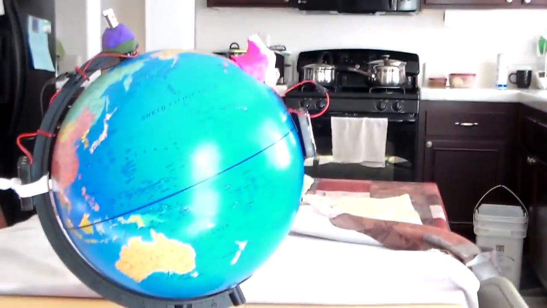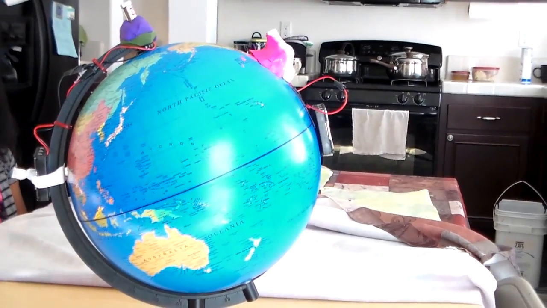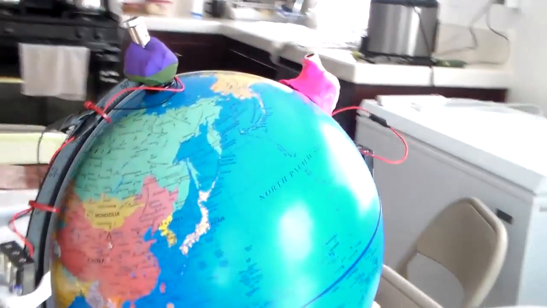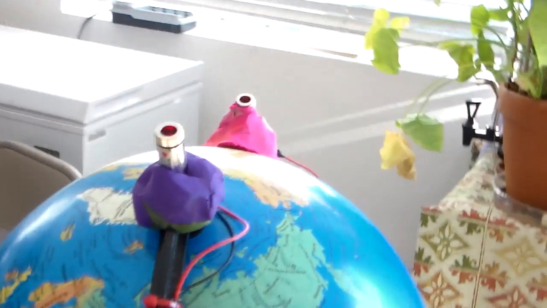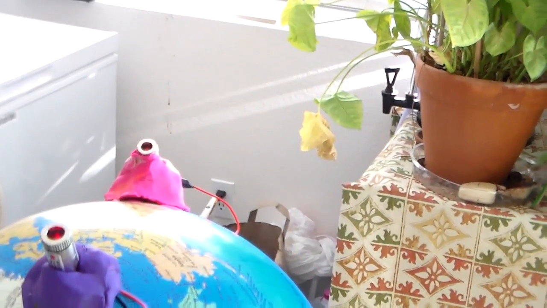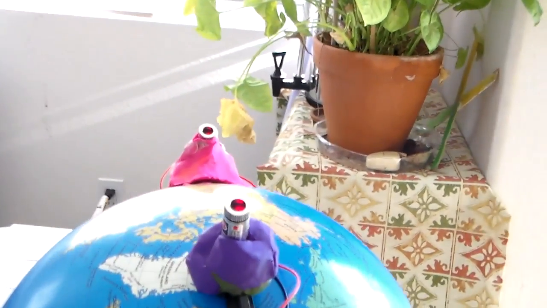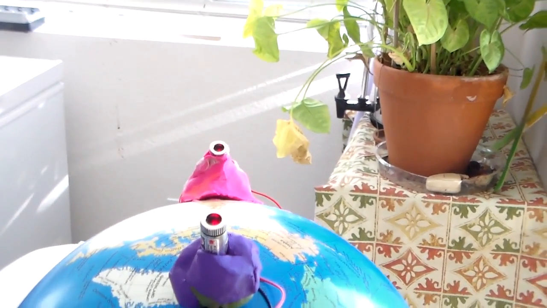And it took me 2 days to get those lasers aligned so they would be even close to staying together when the globe was spinning. And so I know that it is extremely hard and difficult to get those two lasers to align and stay aligned when the earth is spinning.